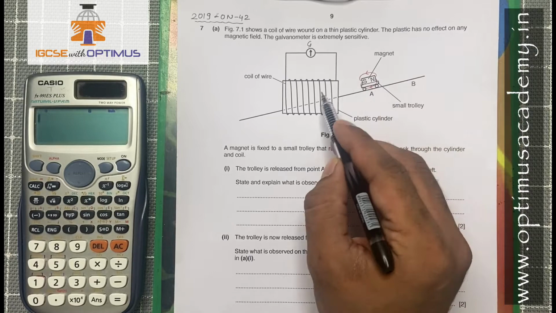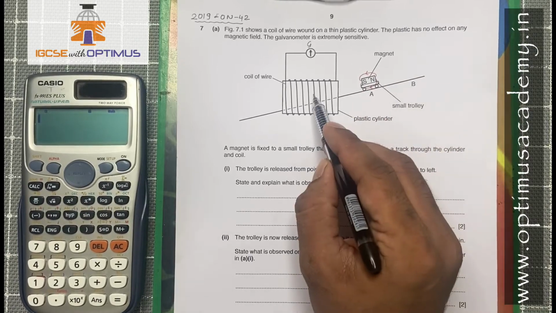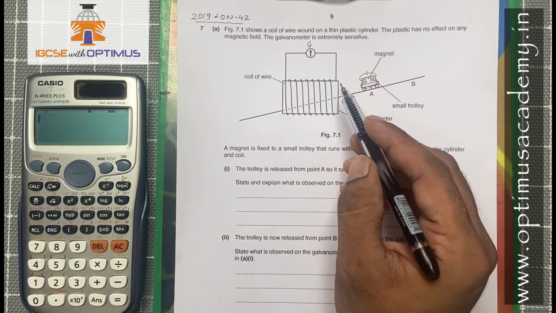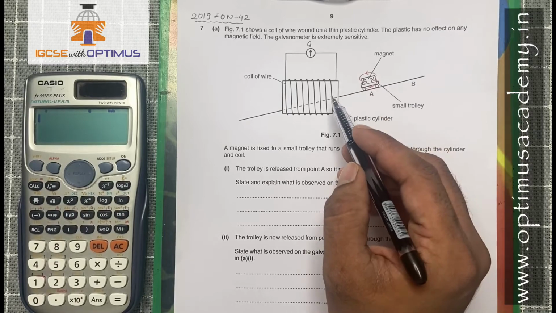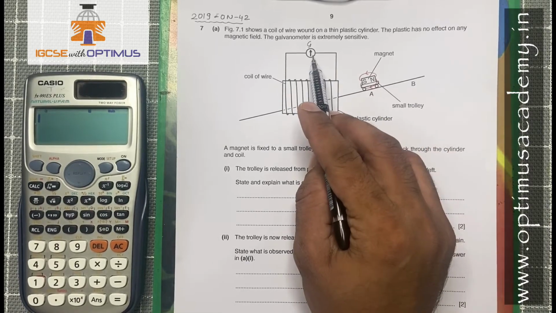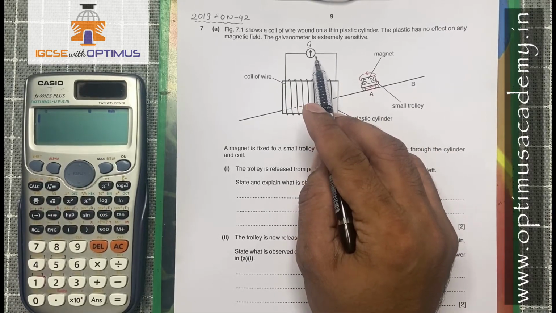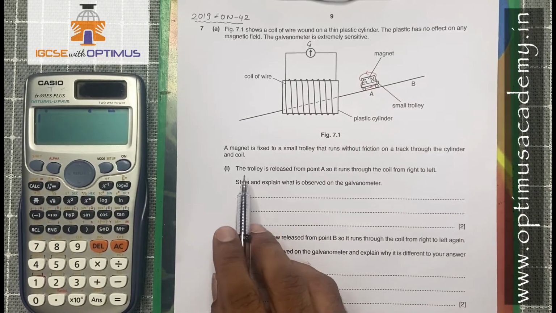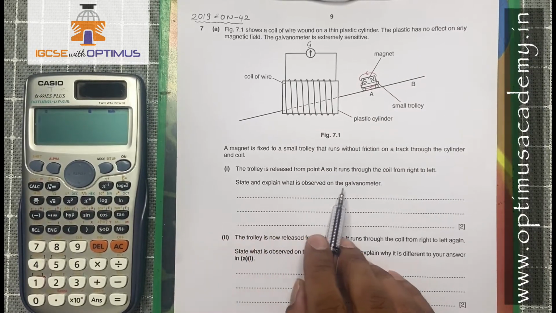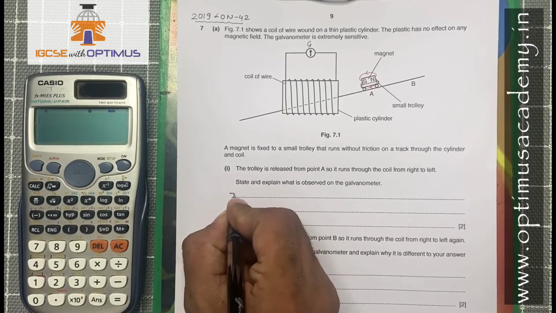I repeat, whenever field lines are cut by the conductor, the EMF is induced. Whenever EMF is induced, the galvanometer is going to show some deflection. So they are asking, state and explain what is observed on the galvanometer.